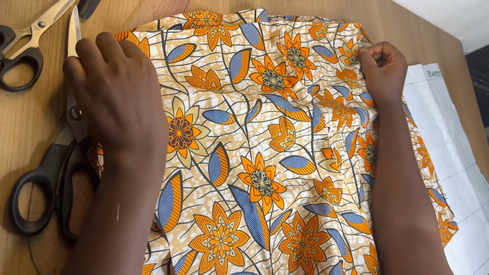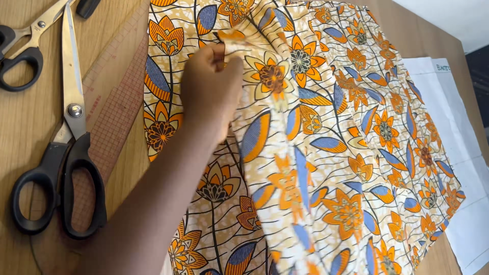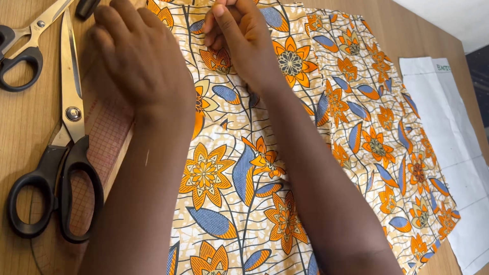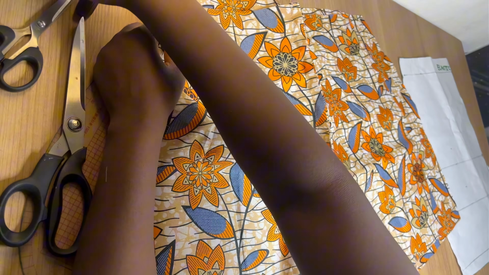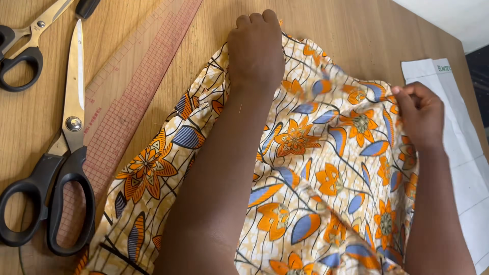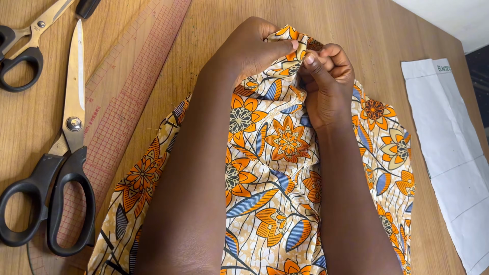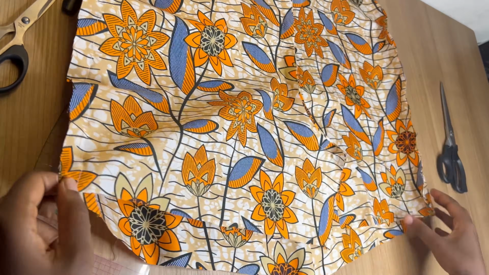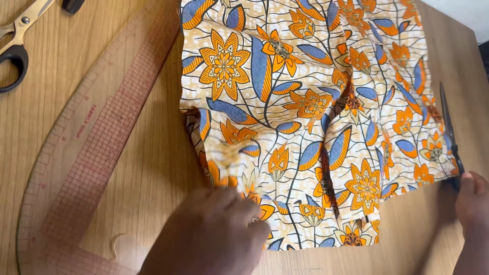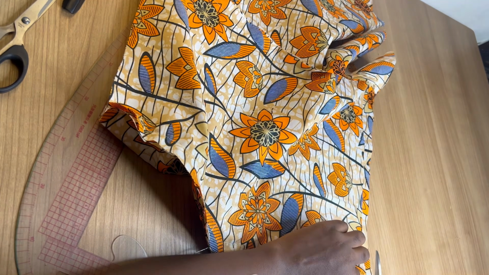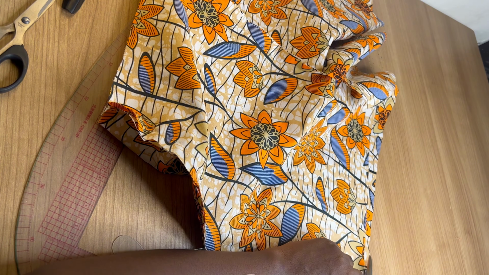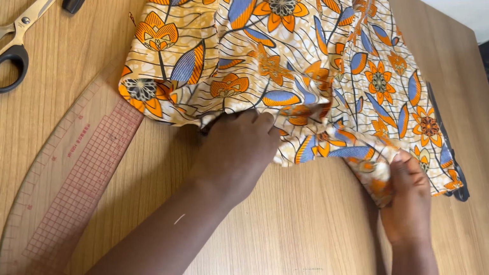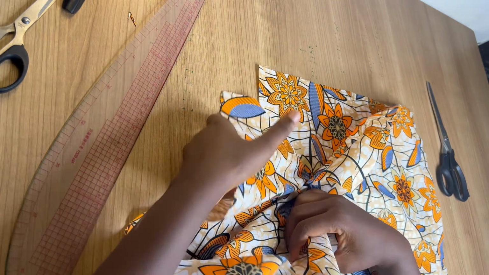I'm just going to face them right sides, facing right sides. And you'll notice the back is obviously bigger. Don't fret, it's not an issue. Just make sure you pin them to match at the sides and you join by 1/2 inch. So after doing this, I'm gonna show you what it looks like, and this is what the shorts look like. If you have any excess, just cut it out. Your excess should not be more than 1/2 inch anyways.